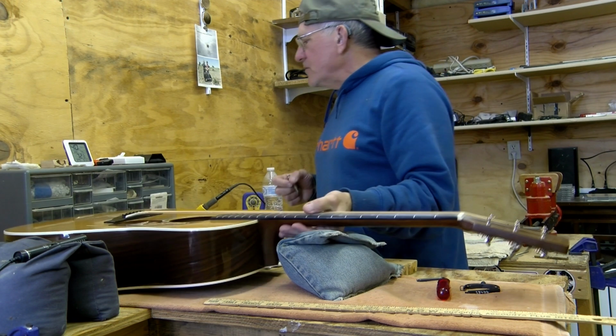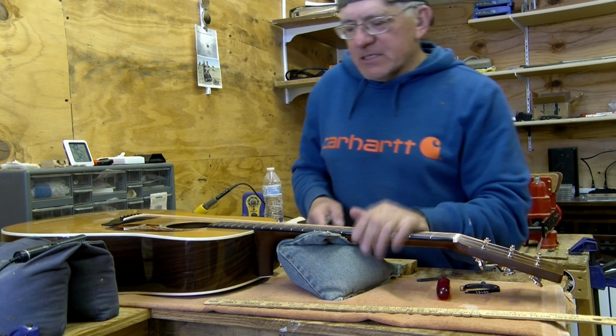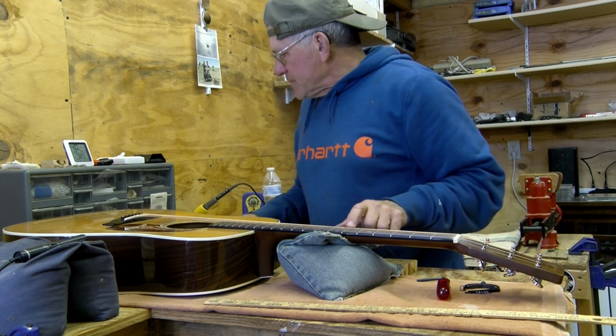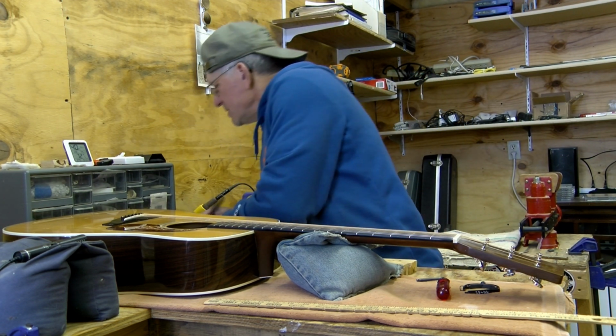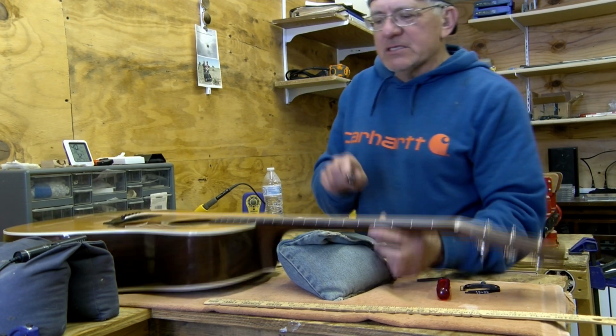I like it. How's it move? So that means we still have 2 thousandths of an inch of relief. What is the action at the 6th fret? 76, 6th fret. Action at the 6th fret.